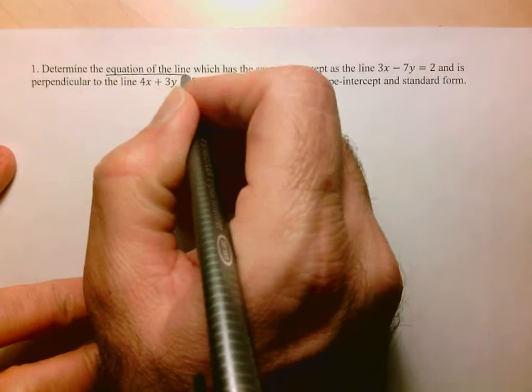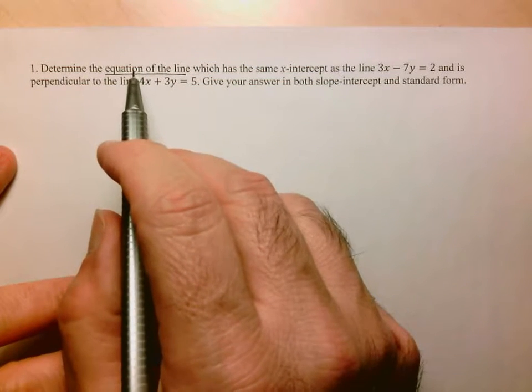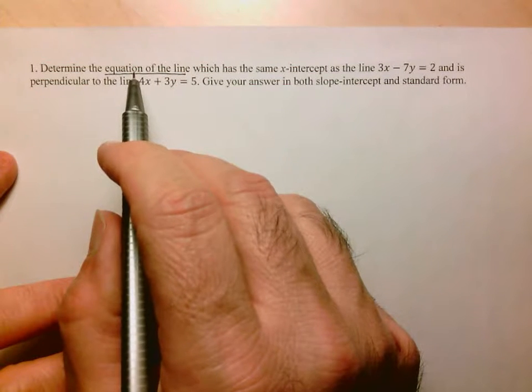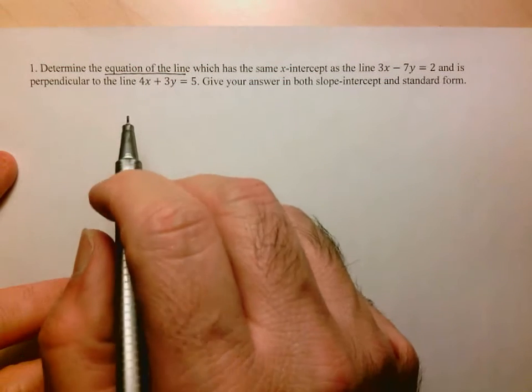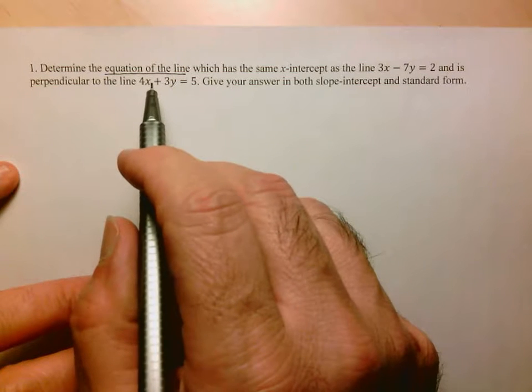Even before I keep reading, I'm looking for the equation of a line. That means I'm probably going to be looking for a slope and for a point. Those are the two pieces of information I need to find the equation of a line. Let's see what information we have about this line.